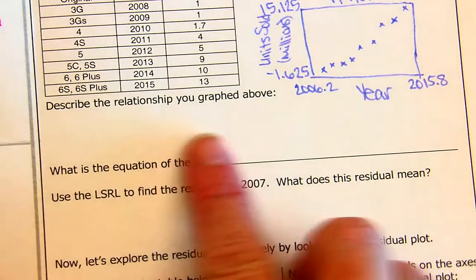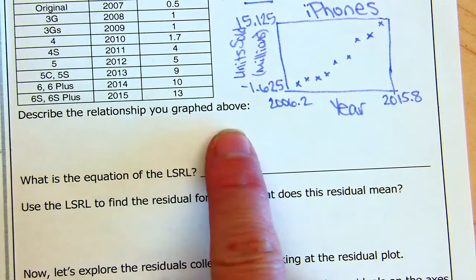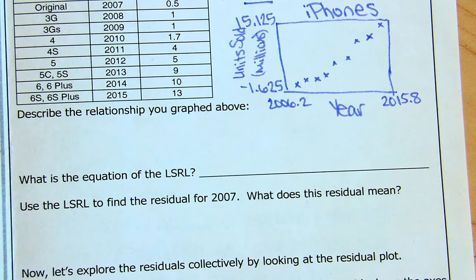Okay, so if we are going to describe this, when you're describing a scatter plot, you need to talk about the strength, the direction, and the form. So is it strong, moderate, weak? Is it linear, nonlinear? Is it positive or negative? Those are the things we need to talk about. So what do you think for the strength? Would you say strong, moderate, or weak? Strong. What would you say about positive or negative? Positive. What about linear or nonlinear? Okay, so that's what we're going to write here and in the context of the problem.